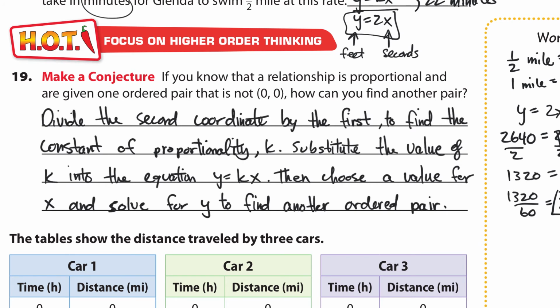So this is it. Divide the second coordinate by the first to find the constant of proportionality, which is k. Substitute the value of k into the equation y equals kx, then choose a value for x and solve for y to find another ordered pair. How about I give you an example?